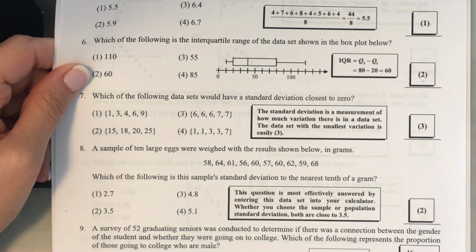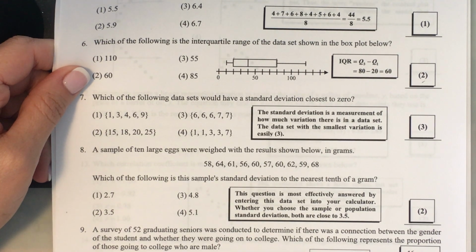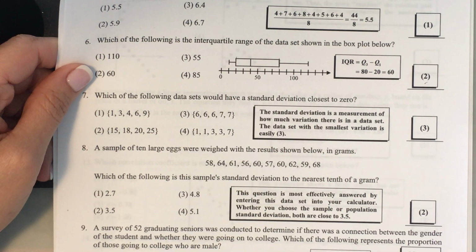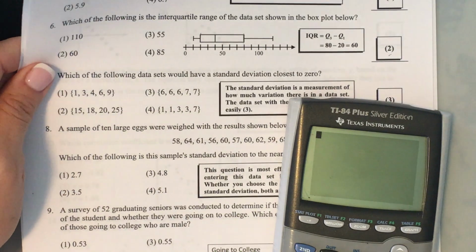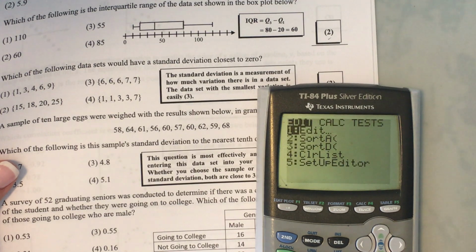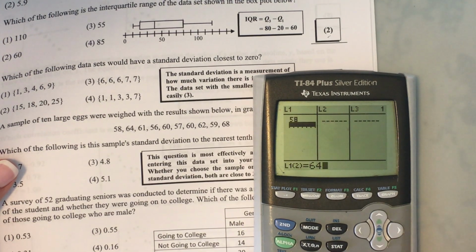Number 8 is a calculator question. So what you're going to do for number 8, a sample of 10 large eggs were weighed with the results shown below in grams. Which of the following is this sample's standard deviation? So as you go to your calculator, you're going to want to press stat and then enter on edit and type into your list.